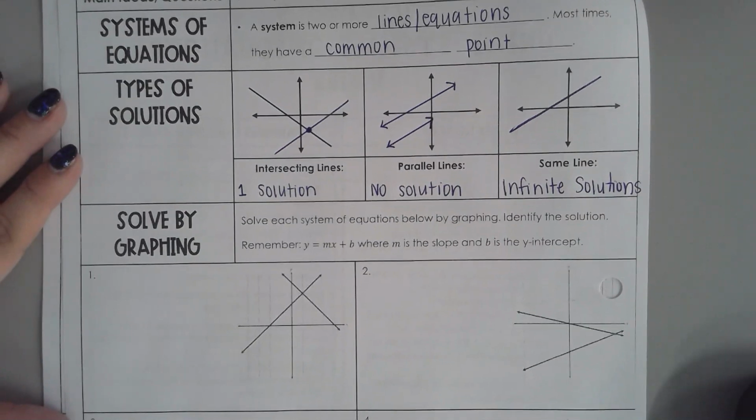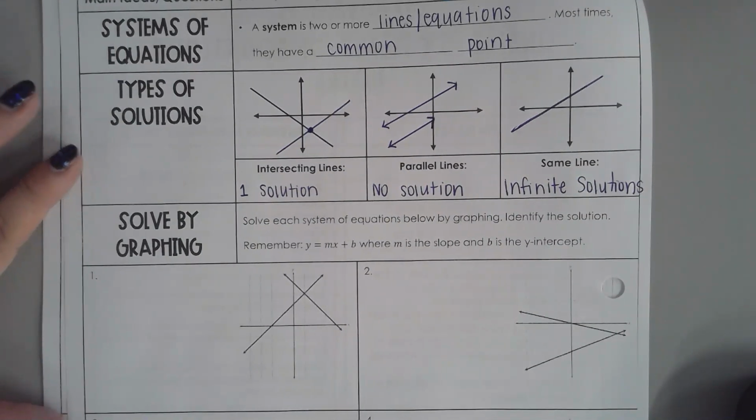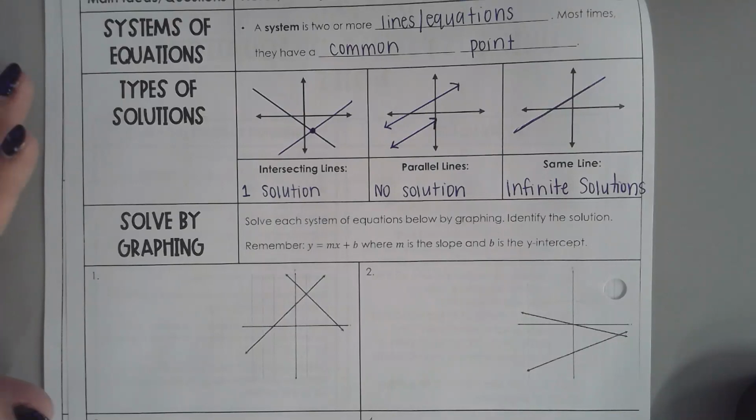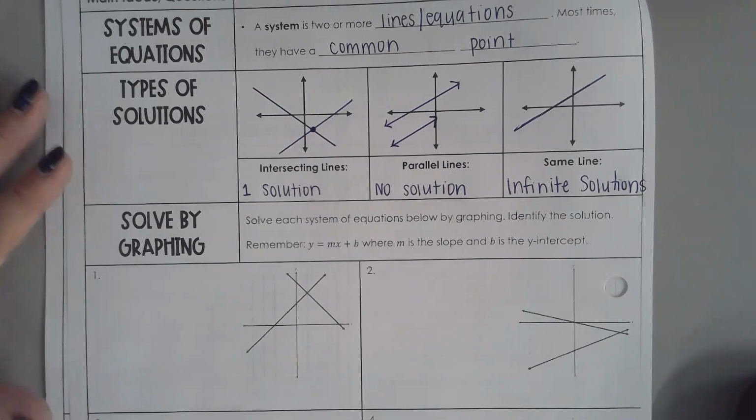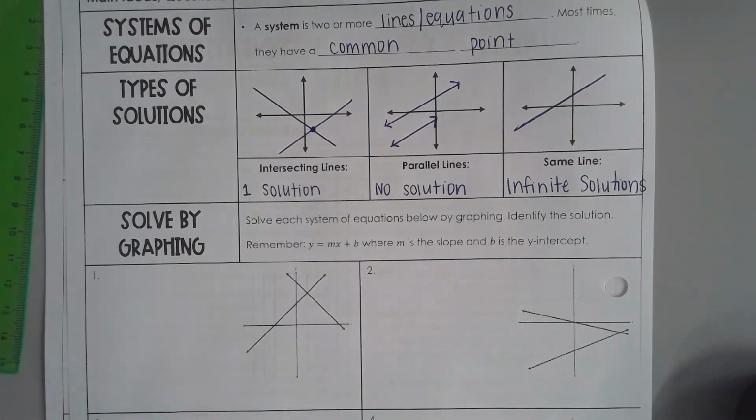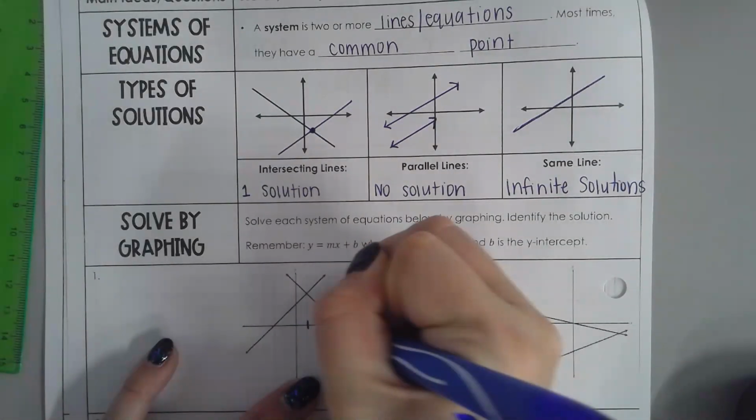So we're actually going to get into our first method for solving systems. First method for finding the solution is graphing. We're actually going to graph the 2 lines and find the point where they cross. Now these first 2 have been done for you, but unfortunately the little tick marks don't show up.